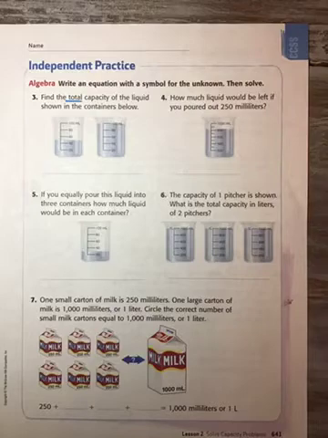Okay, total capacity. Total says I'm going to add. Whatever my numbers are, I'm going to add them together. So let's look at this one. They are not giving you the exact. It's up to you to find out. Well, we're not at 40. We're somewhere between 40 and 60. And that number is 50, right?